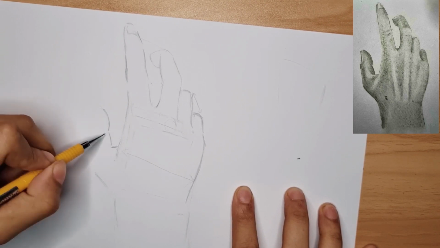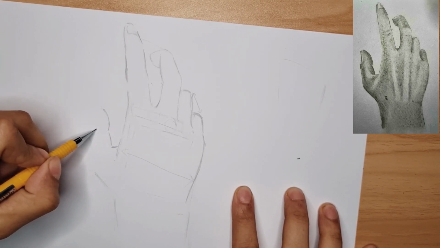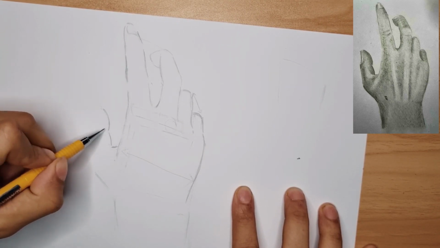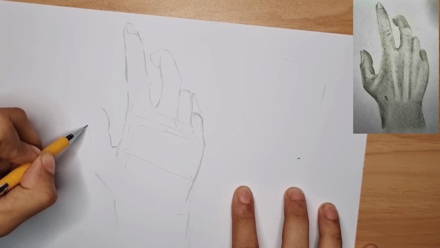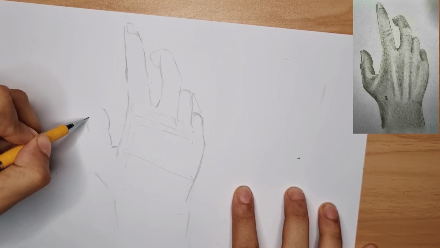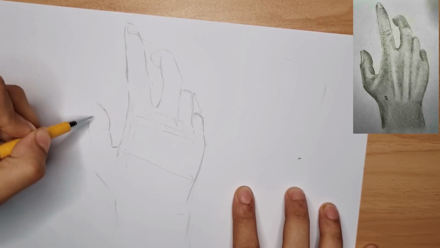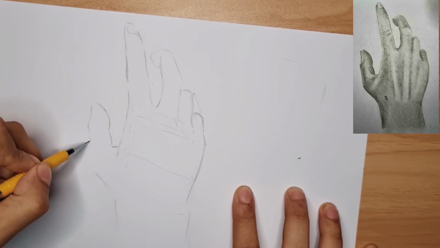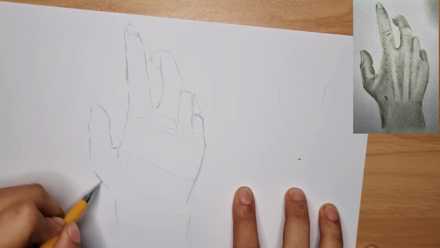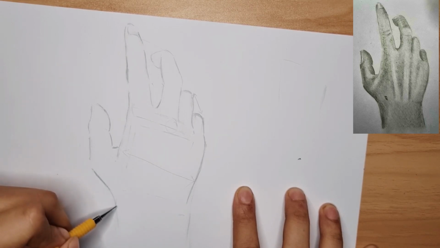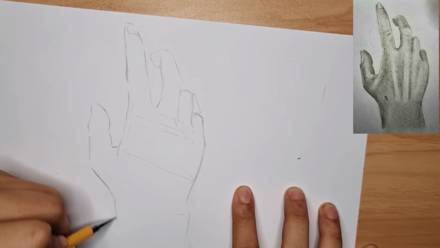That's how I'm doing it, and from here there is a curve in nature like this, and it starts over here. This area need not be that difficult. You just have to draw a straight line, I guess.